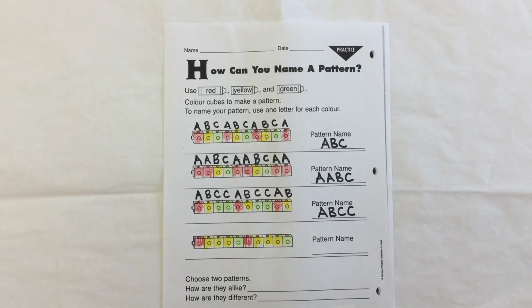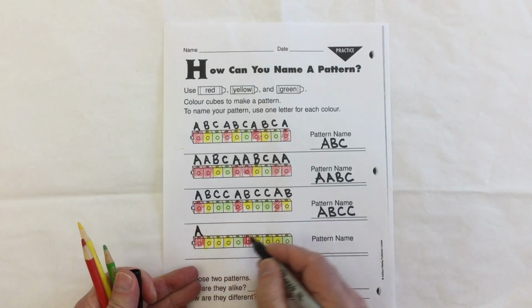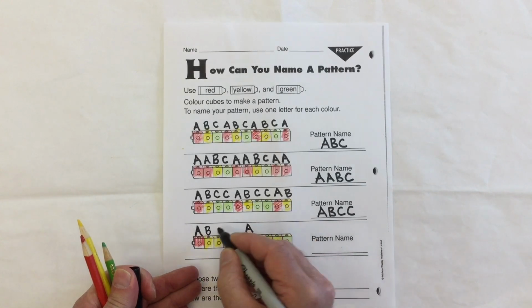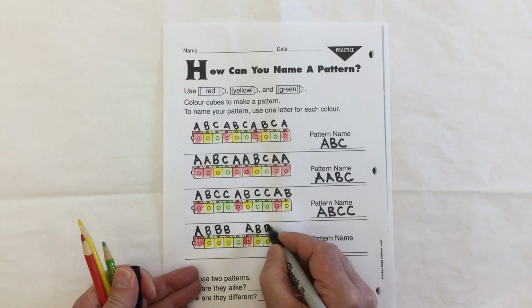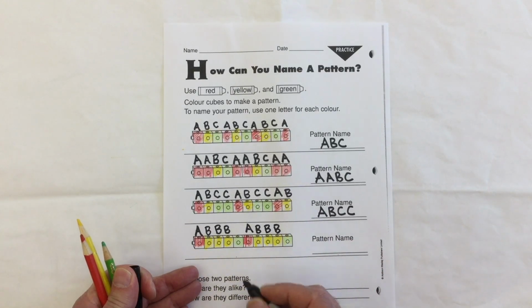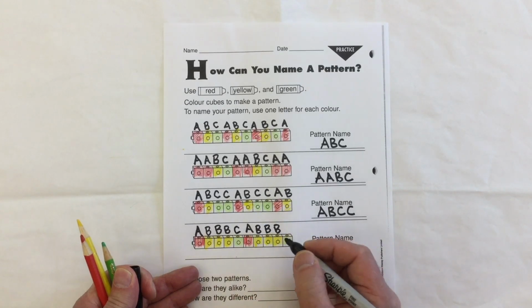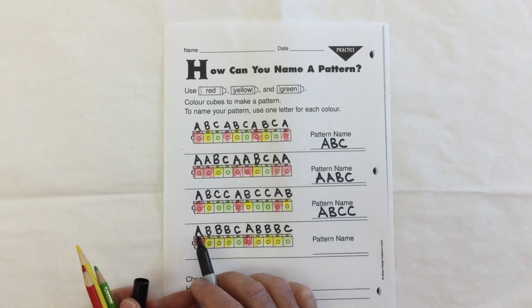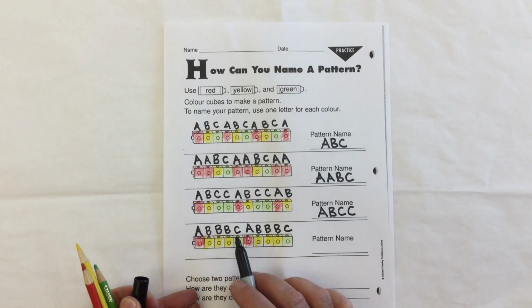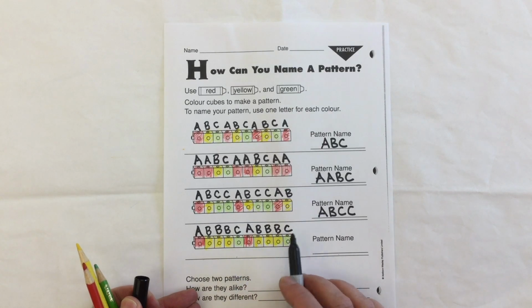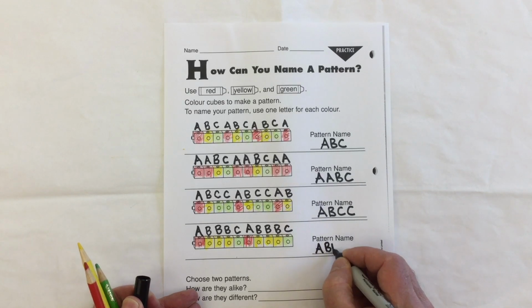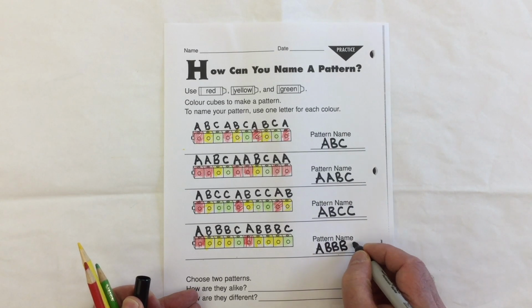Now, again, let's make red A. So all the reds have to be A. Let's make yellow B. All the yellows have to be B. I've got 3 in a row. All the greens have to be C. Let's look at our pattern now. Now it goes A, B, B, B, C. And we'll call the pattern A, B, B, B, C.